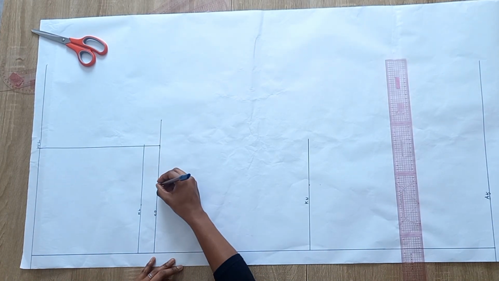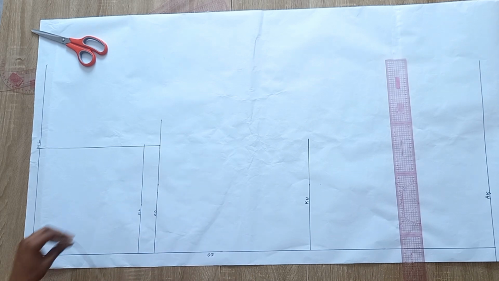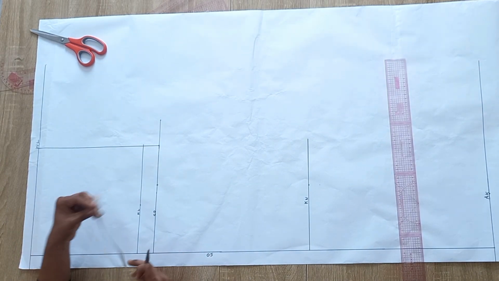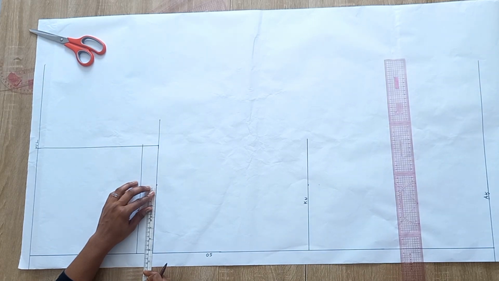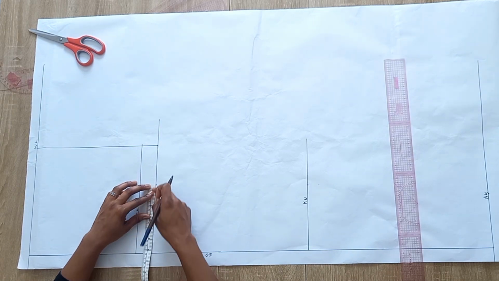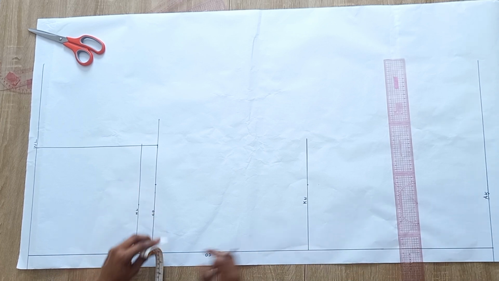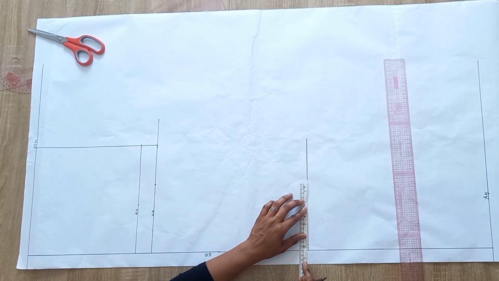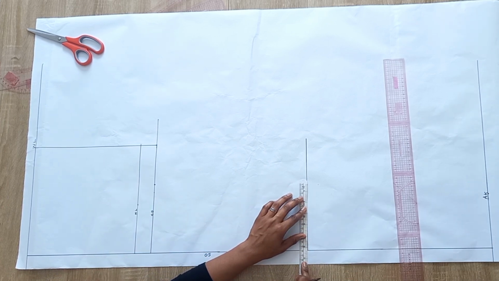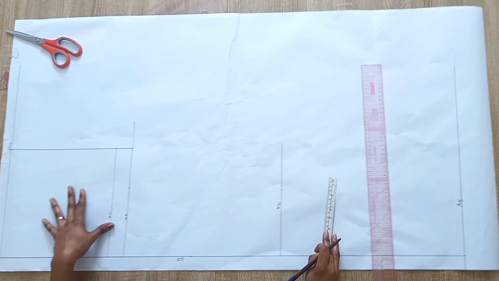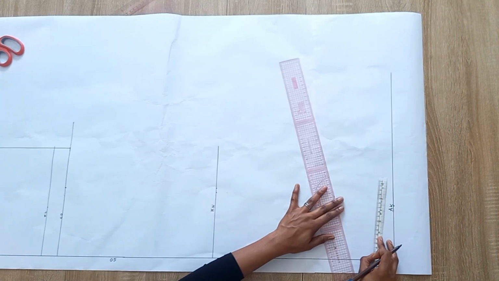When you find the midpoint, we're going to measure what we have from this outer seam line to the midpoint. It's 6.25 as we determined earlier. So now I'm going to mark this 6.25 on this knee line and on the ankle line. So here I'll mark 6.25, which is the midpoint of our crotch line, and I'll mark the same thing on my ankle line.